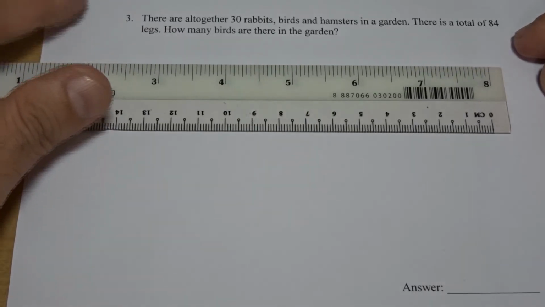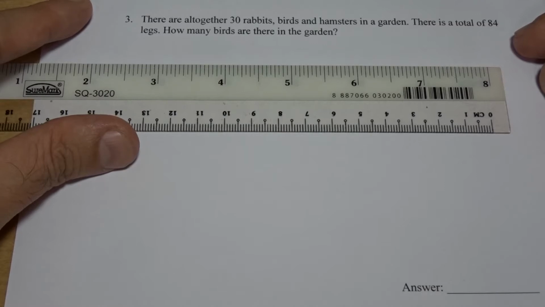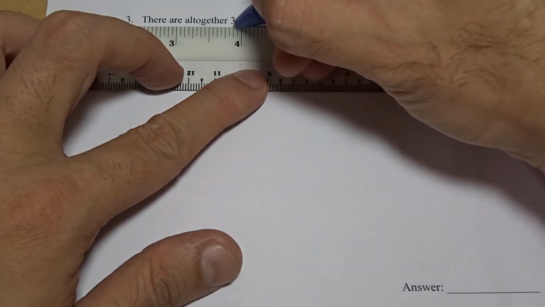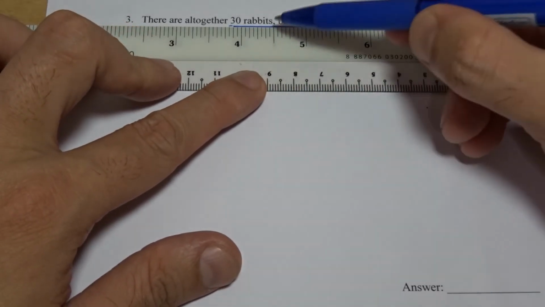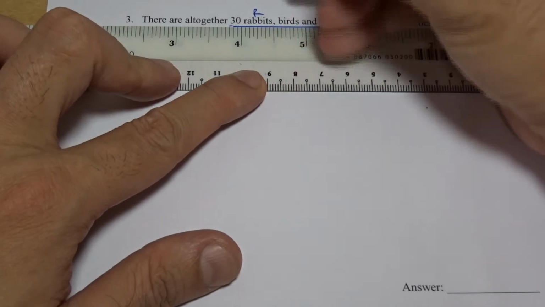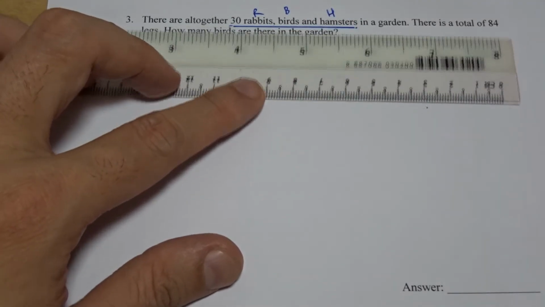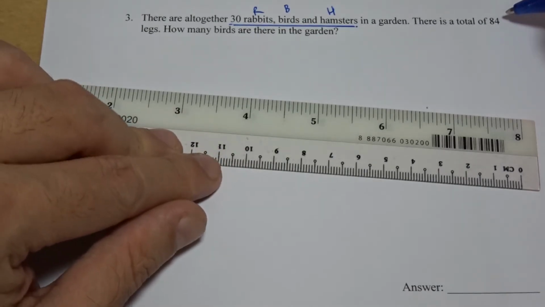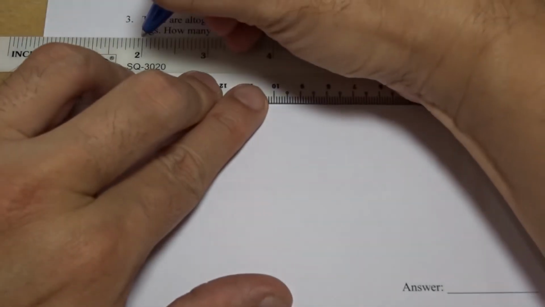To solve a problem using guess and check method, we must first take care of two things. First, the total number of items. In this case, there are the three animals: rabbits, birds and hamsters. The second condition refers to the common item, which is their legs between them. In this case, a total of 84.